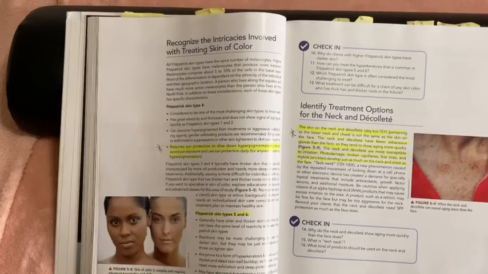All right, let's talk about Fitzpatrick skin type number 4. Considered to be one of the most challenging skin types to treat well, it has great elasticity and firmness, and does not show signs of aging as quickly as Fitzpatrick skin types 1 and 2. It can become hyperpigmented from treatments or aggressive exfoliating agents. Gentle exfoliating products are recommended. May need to add melanin suppressants or other skin lighteners to their skincare routine.